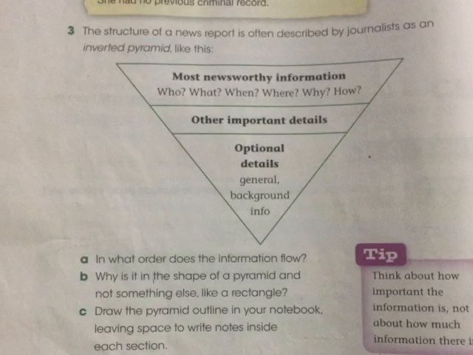Children, next we are going to learn the inverted pyramid style. This is the structure of the newspaper report. At first, you can see the most important information leads the story. This is the most newsworthy information. I told you that we need to follow the 5 W's and 1 H. What are they? Who, what, when, where, why, and how.